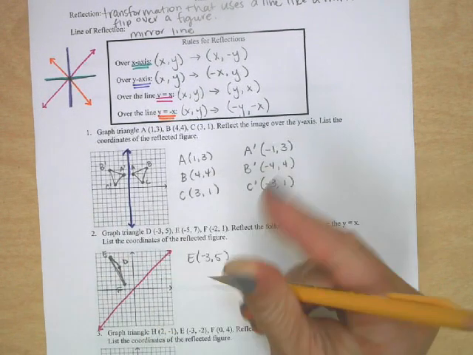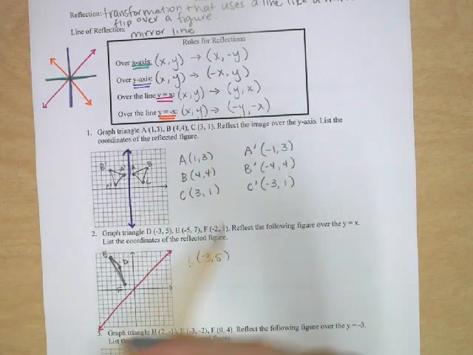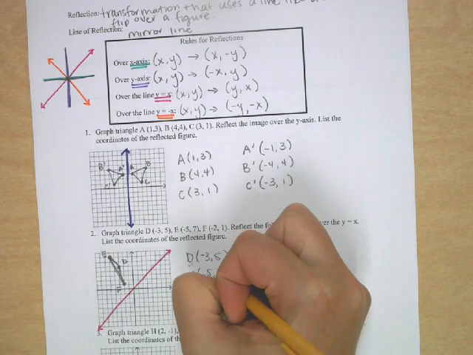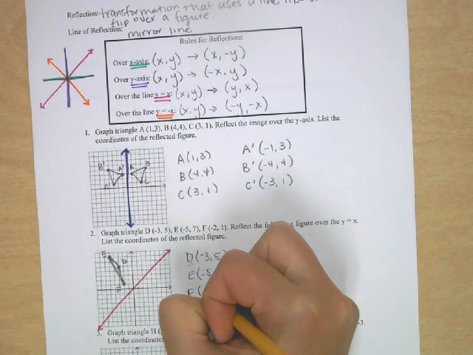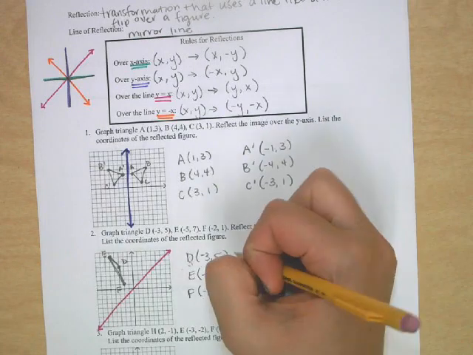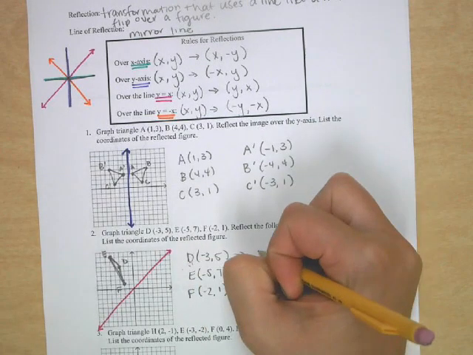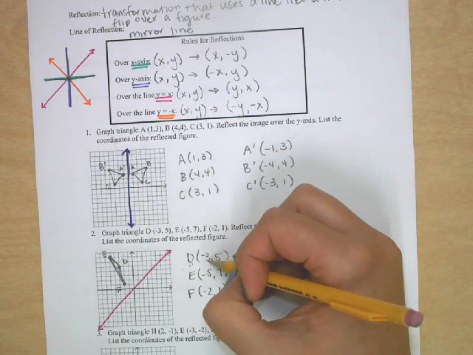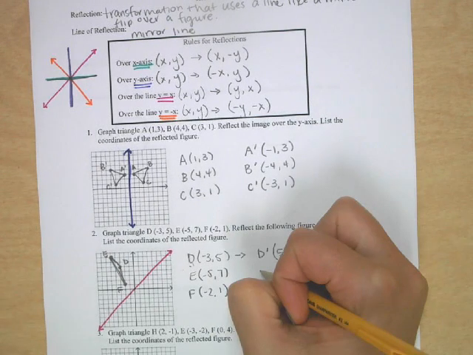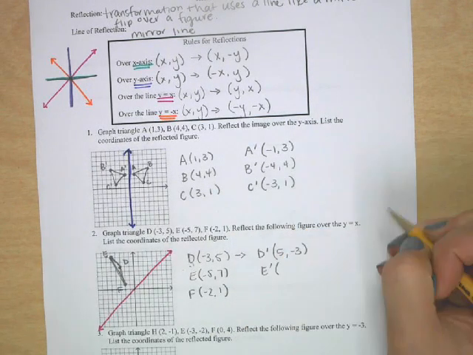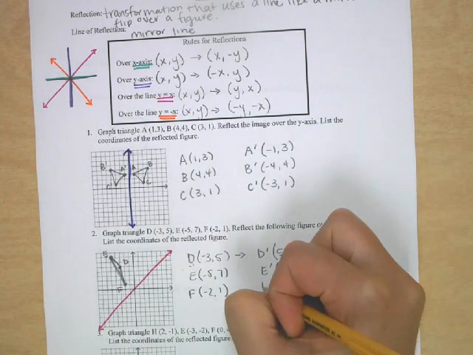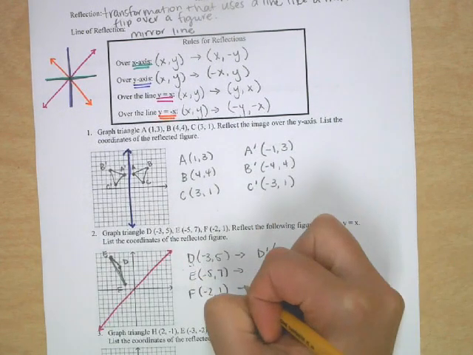And so when we look at these ones, the rule, oops, this is D, sorry. E. The rule for this one is to switch the ordered pair. So the y becomes the new x, and then the x becomes the new y. So D prime is going to be 5, -3. And nothing changes with the signs here. So then E prime is going to be 7, -5.